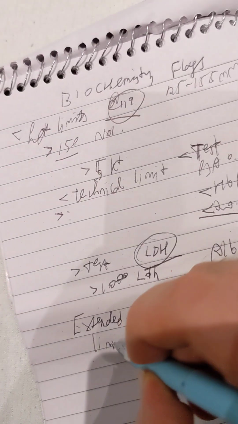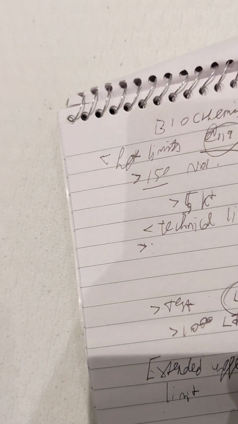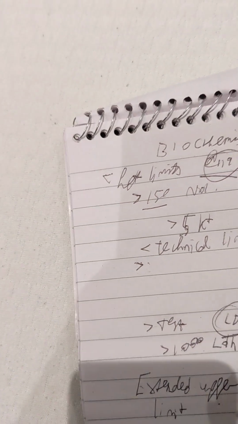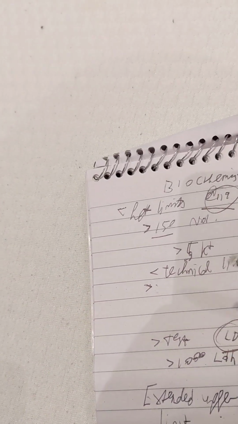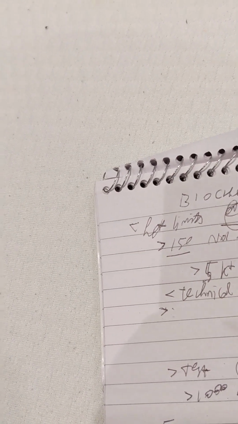But there can also be an extended upper technical limit. So extended upper technical limit is almost the same as greater than test, greater than the amount the assay can quantify.